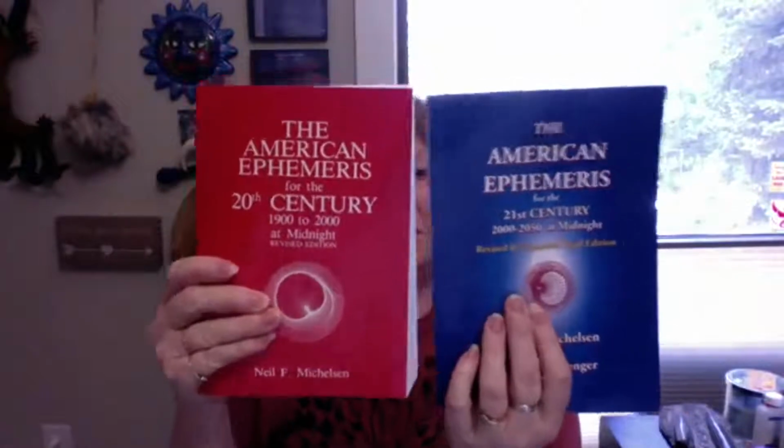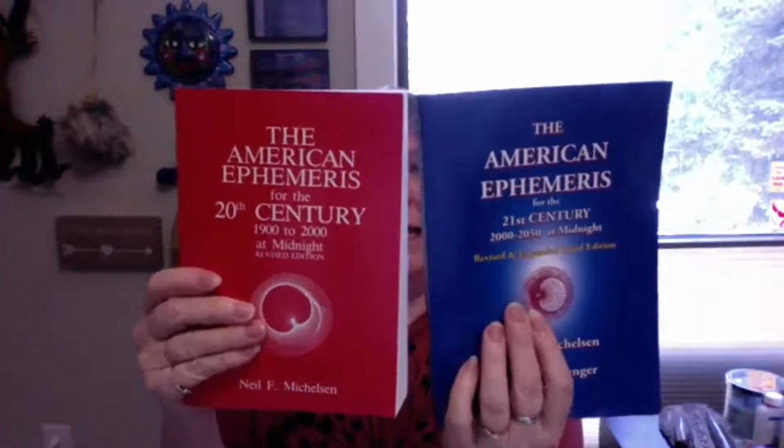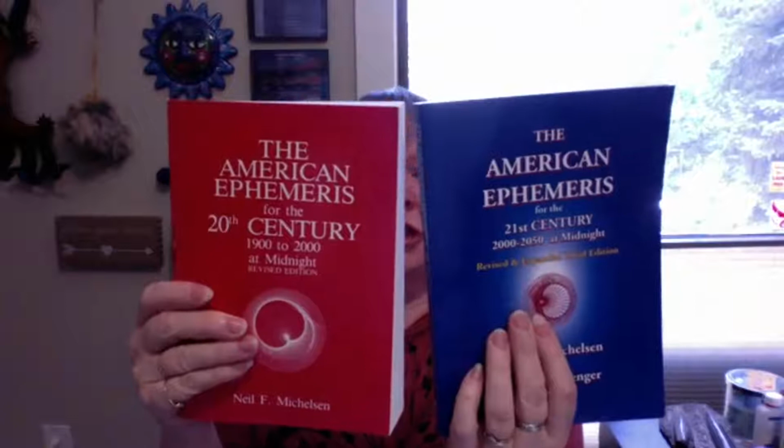Now, I'm not saying you have to go out and buy expensive software, because it is expensive. And even though these are not the cheapest, probably the easiest way to do it is to buy yourself an ephemeris. These are the ones I have. Really, every astrologer should have an ephemeris.